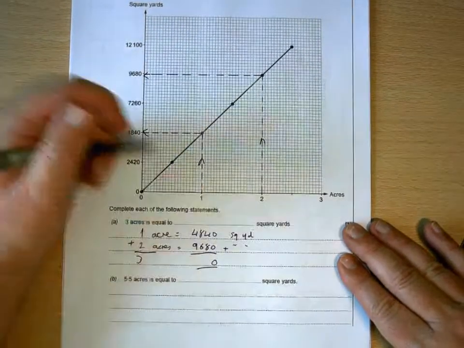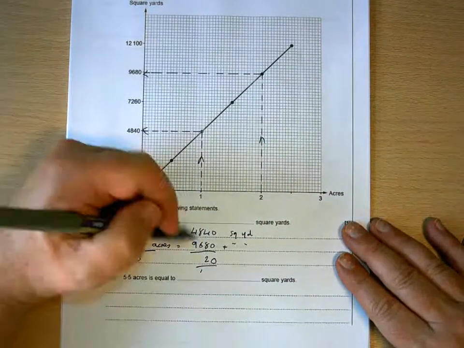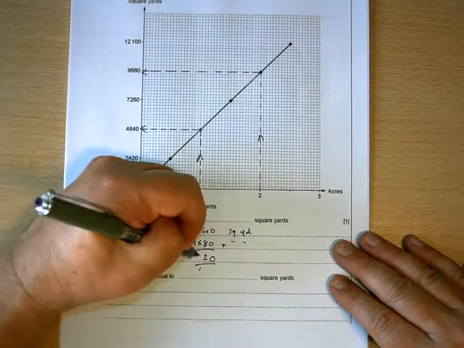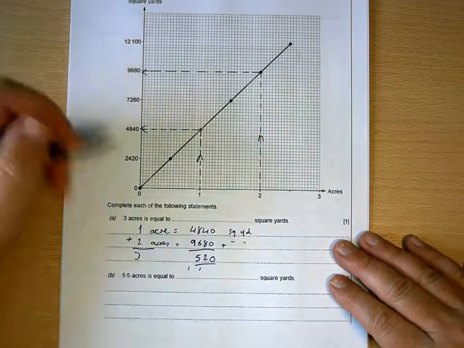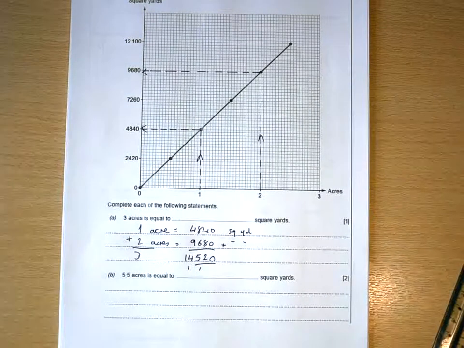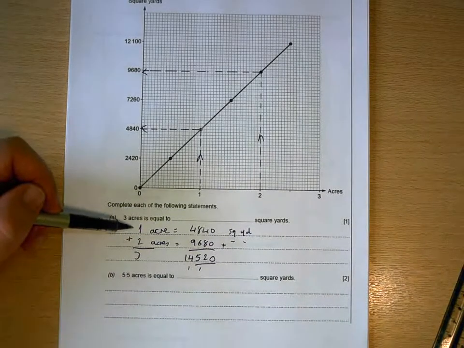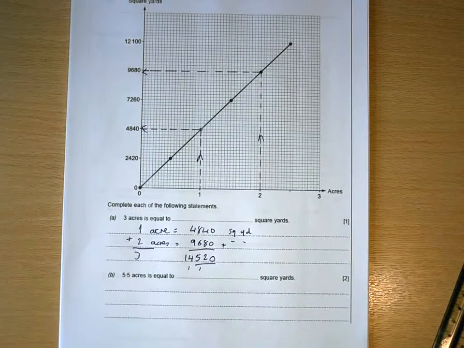0, 8 and 4 is 12. The unit down, carry the 10. 8 and 6 is 14, and 1 is 15. The unit down, carry the 1, and then 14520. So that's one way of doing it. It's not the only way. You could have taken the 1 acre and multiplied it by 3, and that would have got you the answer as well.